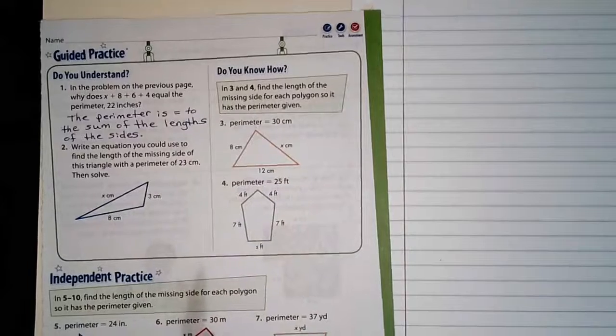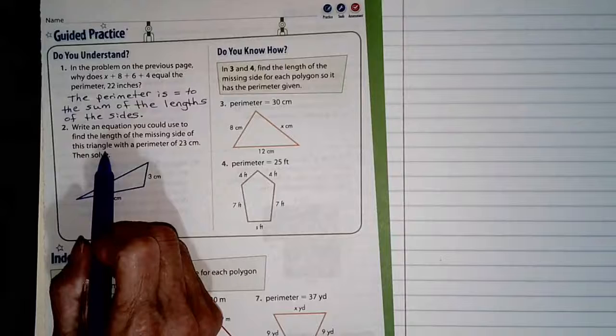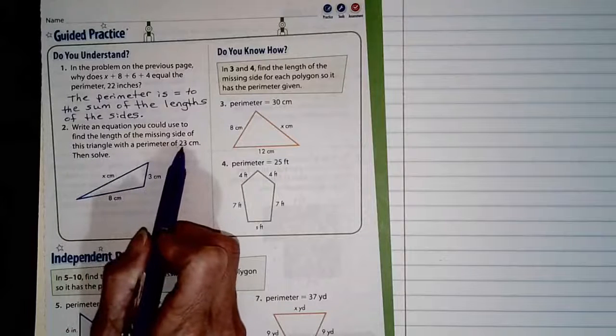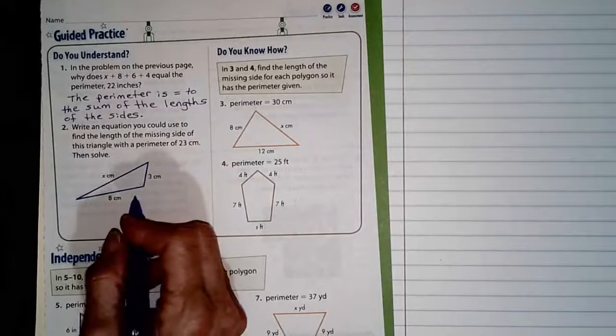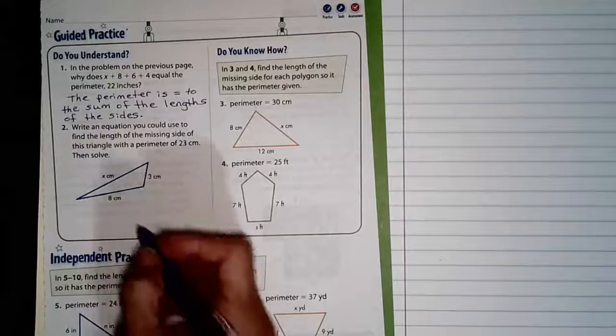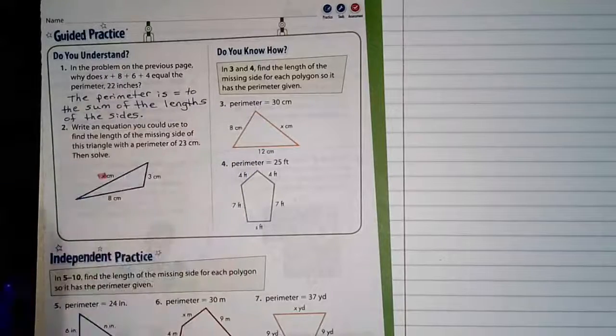Now, write an equation you could use to find the length of the missing side of this triangle with a perimeter of 23 centimeters, then solve. Remember, our perimeter is the sum, right? So we're going to say, here's our x counting for the one that we don't know.